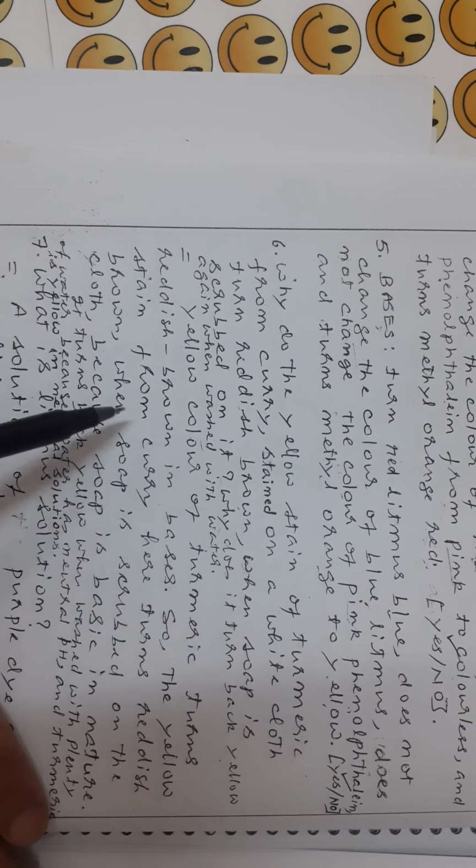Why? Because water has neutral pH. That means it is neither acidic nor basic. That's why it restores the color to the original yellow, because water is not acidic and not basic, and turmeric yellow is a neutral solution. Turmeric is yellow in a neutral solution, like water, which is neither acidic nor basic.